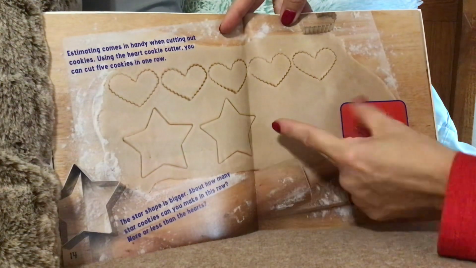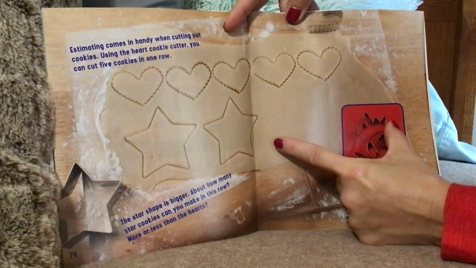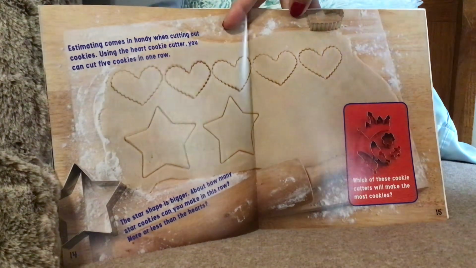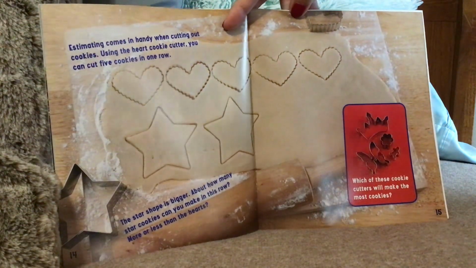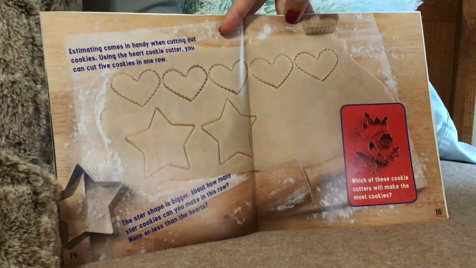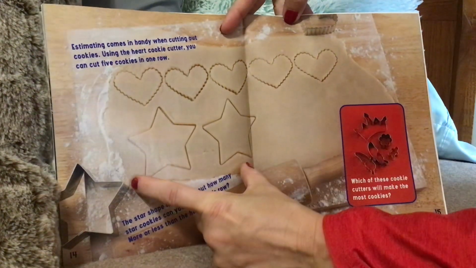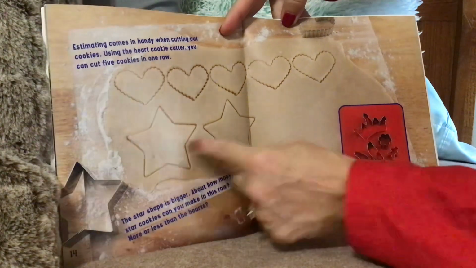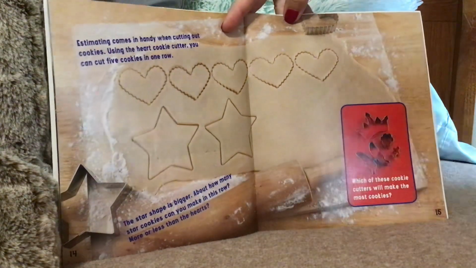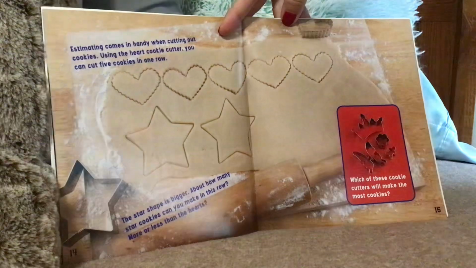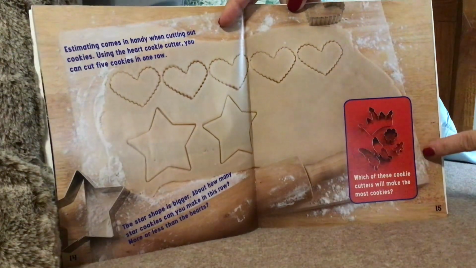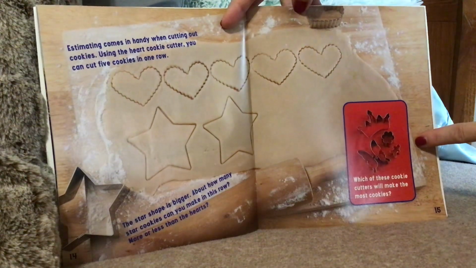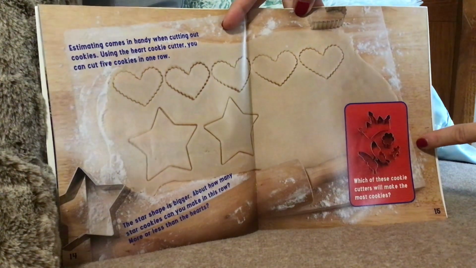1, 2, that's your space left. I think it's going to be less. I think you can probably do about 2 more because this looks like half. And this is 2, so 2 plus 2 would be 4, and the 4 is less than the 5. So which of these cookie cutters will make the most cookies? The biggest or the smallest?